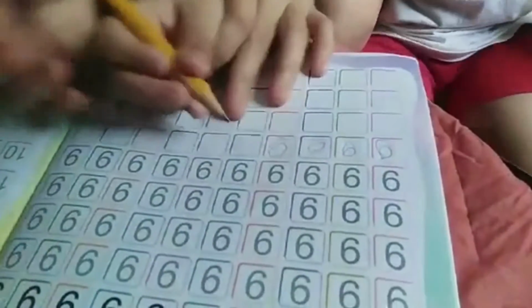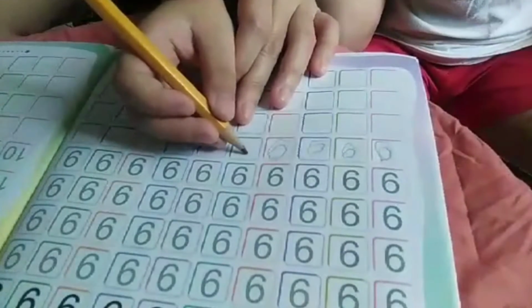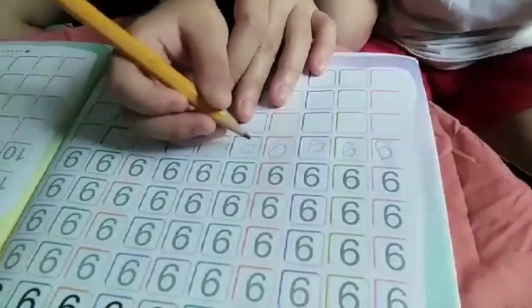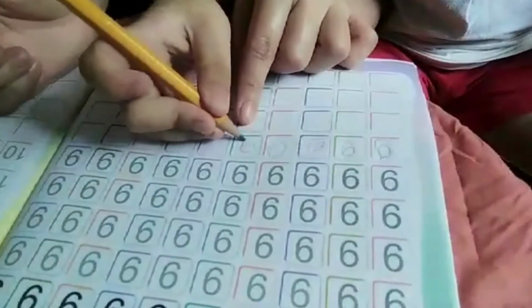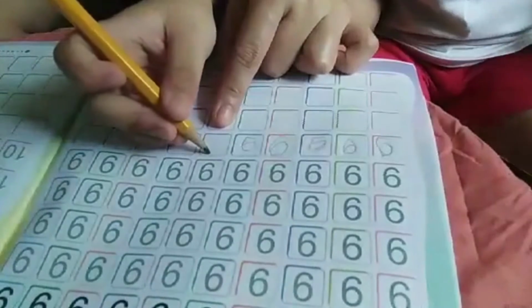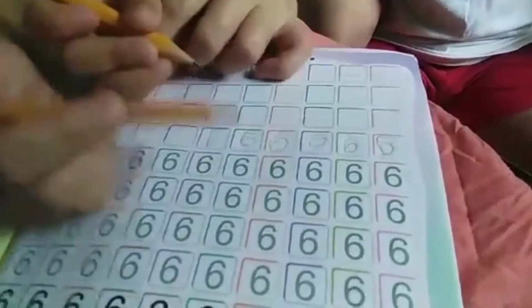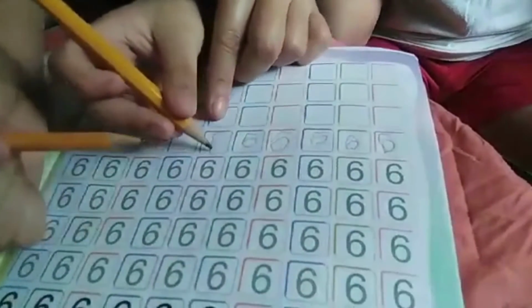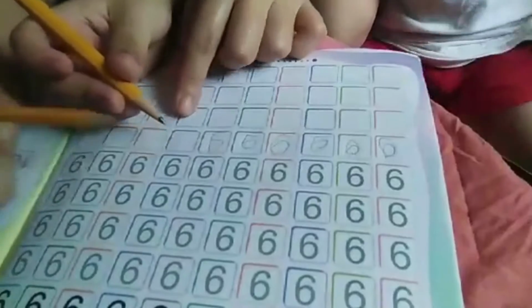Go on, start with a circle. Go. Okay. Next, what's the next step? Sige na, dali. Good job. Next. Oy. Okay, next. What about the circle over here? Go. Good job. Next. Start with the circle first.